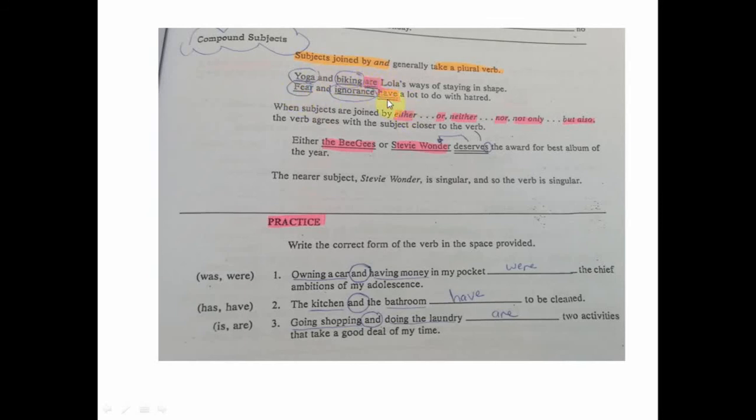Fear and ignorance have a lot to do with hatred. What have to do? Fear and ignorance. These are the two subjects. They become two things, not one thing. Fear and ignorance, they become two things. Therefore, they are plural, and they need a plural verb, which is have.